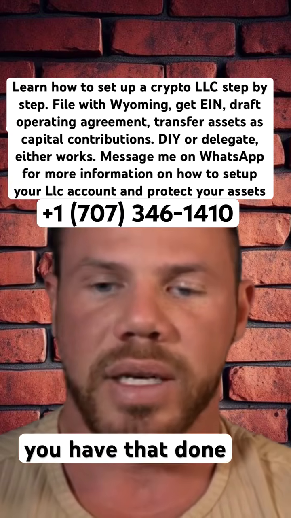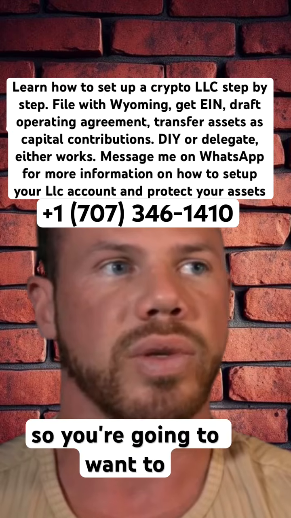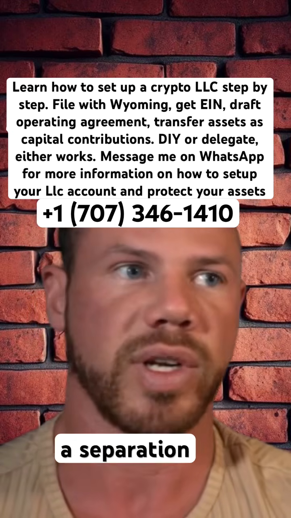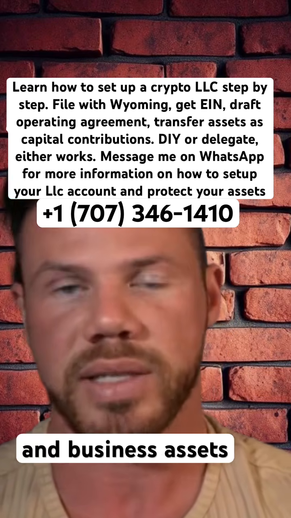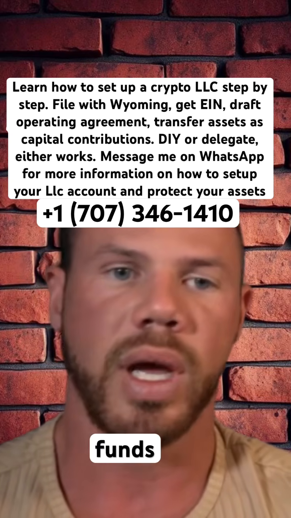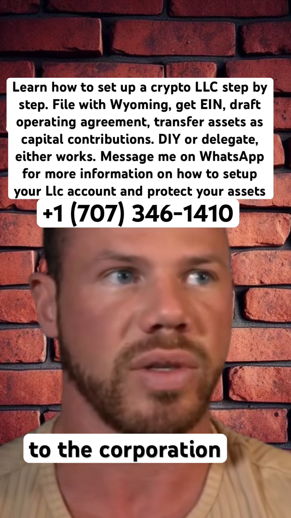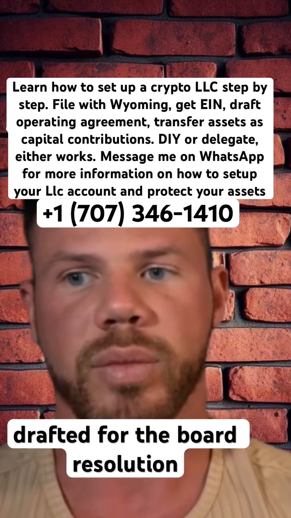Once you have that done, you're going to want to maintain the corporate veil. So you're going to want to have meeting minutes. You're going to want to do the accounting and make sure that you have a separation of personal assets and business assets. You don't want to commingle funds. Any board resolutions need to be drafted, and any changes to the corporation are going to have to be drafted as a board resolution.